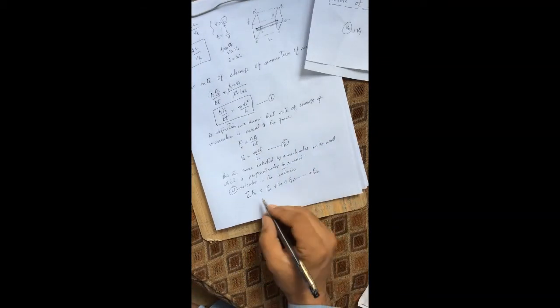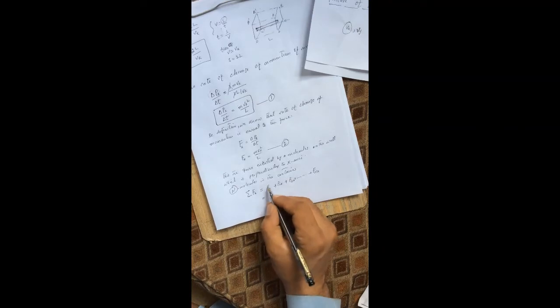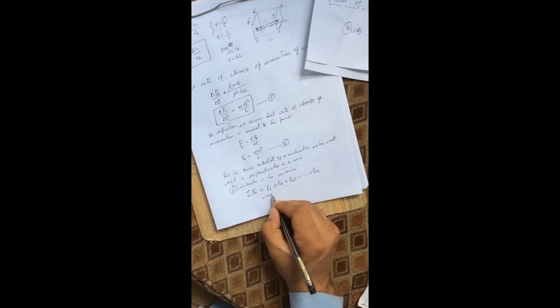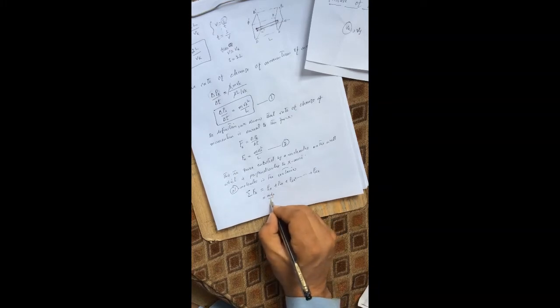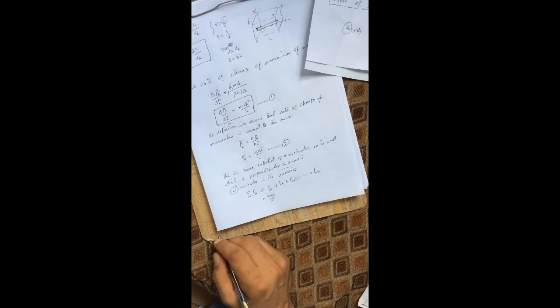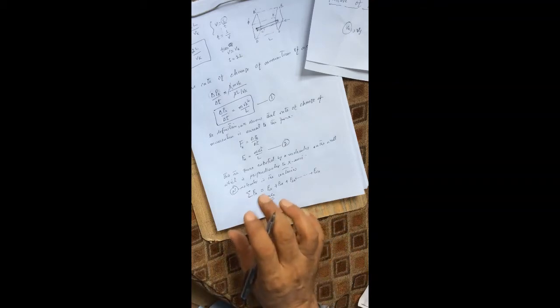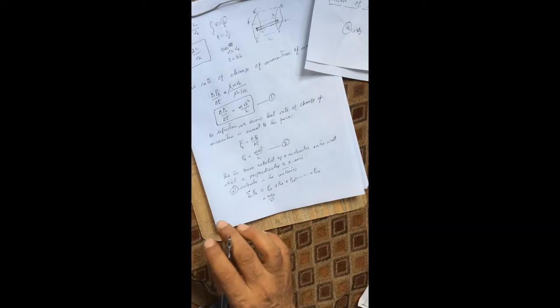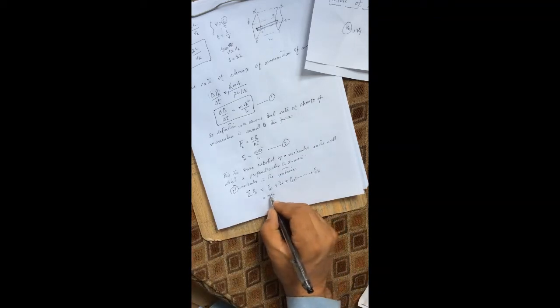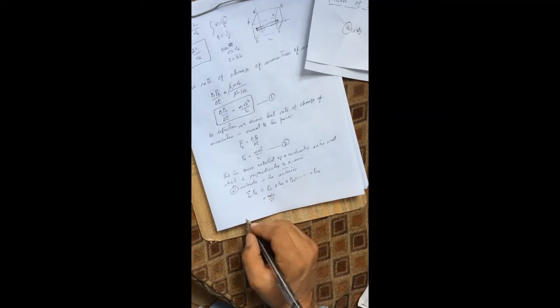So it means that the force exerted by the first molecule, its mass will be m1 and its velocity will be v1x, divided by L. But here we consider molecules of the same gas, so the masses of all the molecules will be the same.